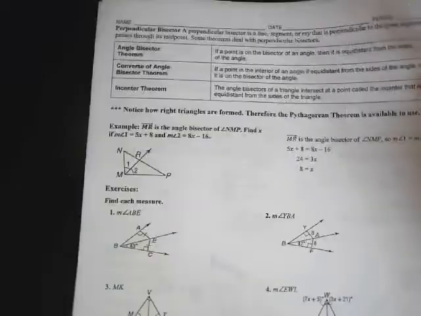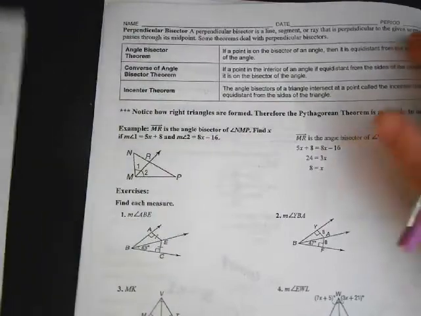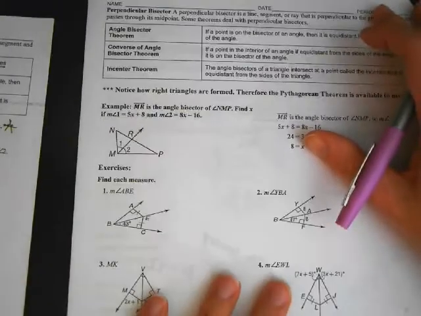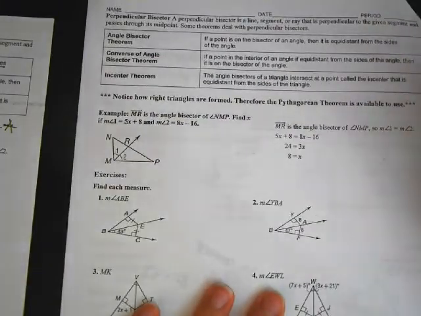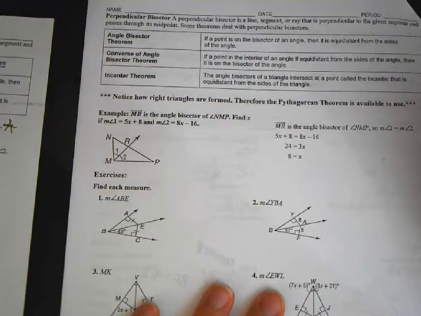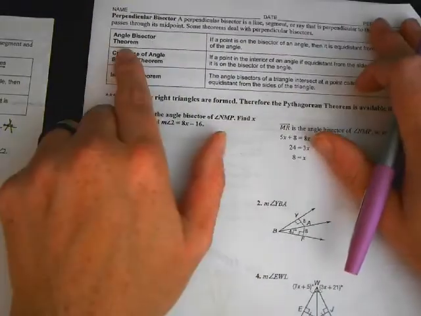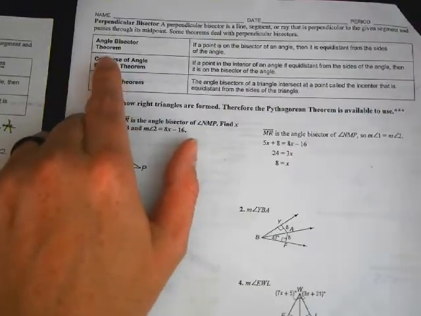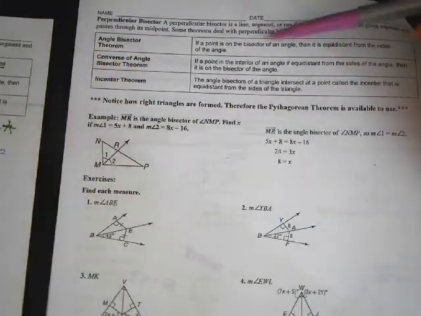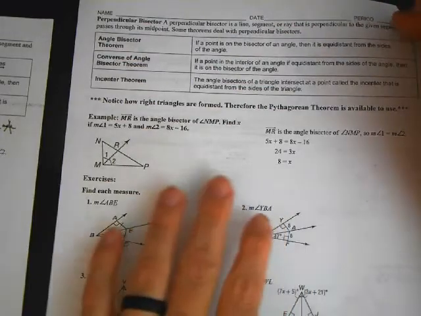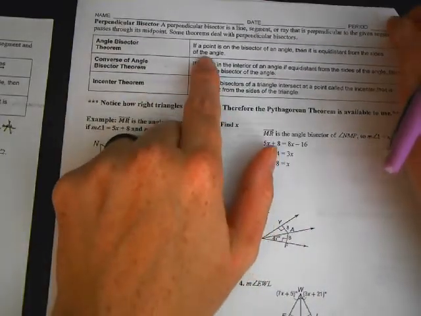Okay, moving along. So that was perpendicular bisector. So that was a bisecting of a side. Now we're going to look at bisecting an angle. I don't know why this gets repeated up here. I think that's a mistake. So ignore that. But now we're on to an angle bisector. So an angle bisector, if a point is on a bisector of an angle, then it is equidistant from the sides of the angle.